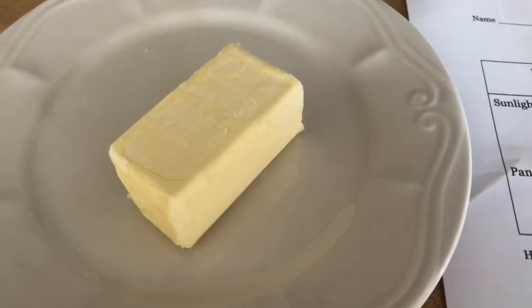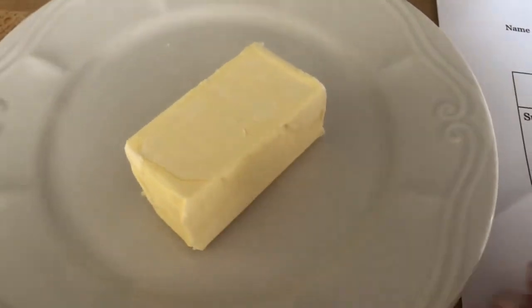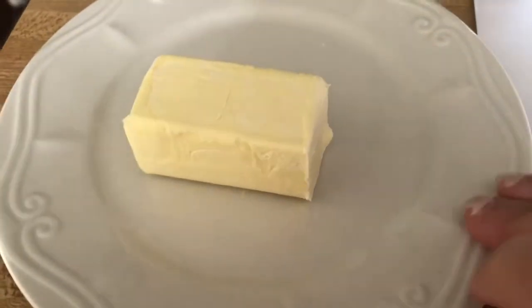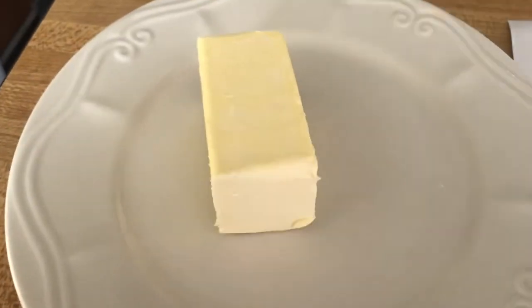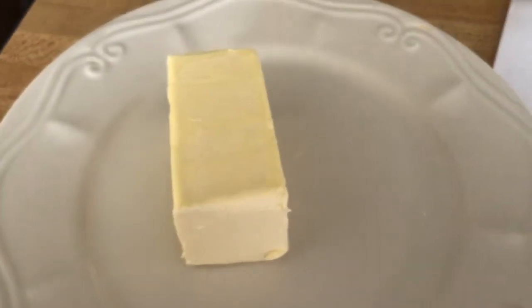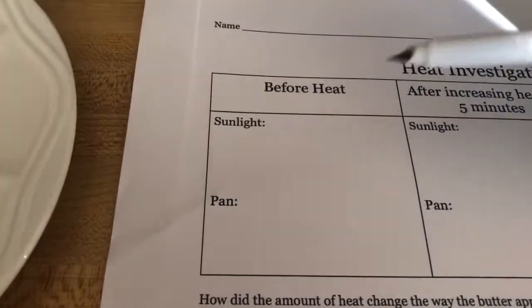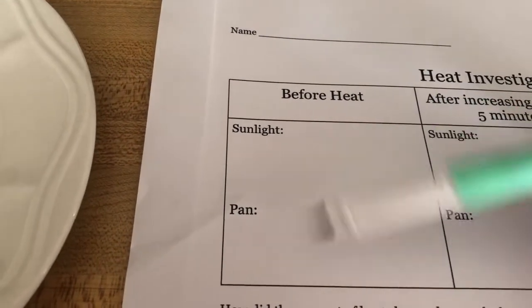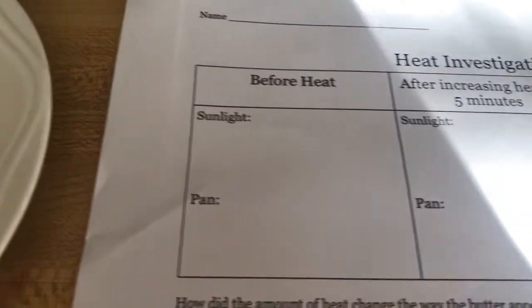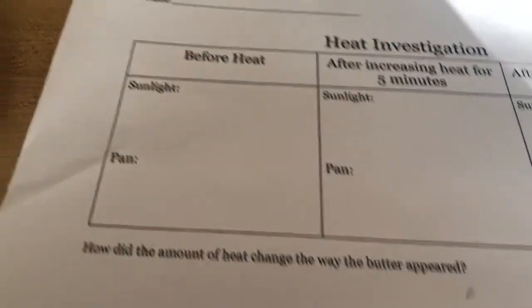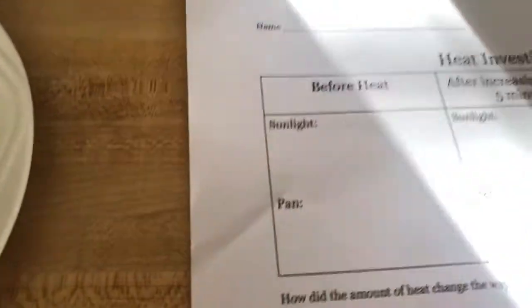So here I have half a stick of butter. So just looking at this butter, what do we notice about it? Well, I noticed that it's kind of yellow in color, so I'm going to write that down. And it says sunlight and pan, but before we put heat, the butter is going to look exactly the same for the sunlight and for the pan. So I'm just going to write it in the middle.